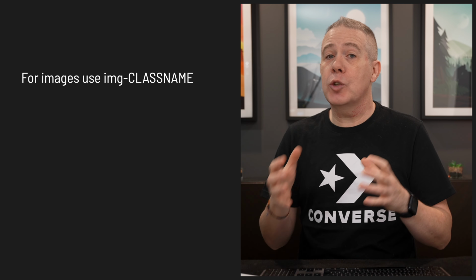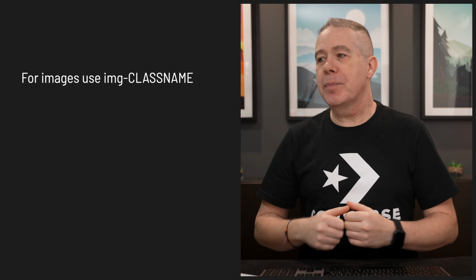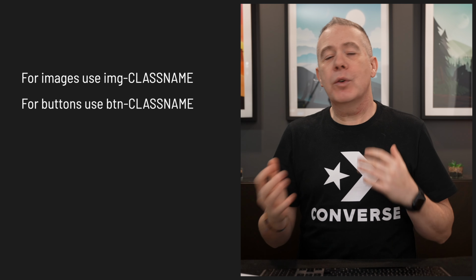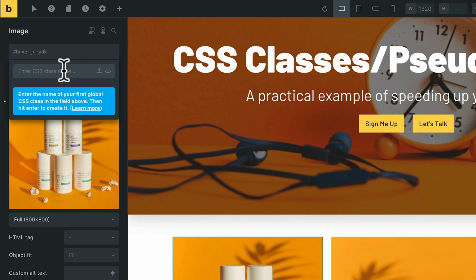Now, I would recommend getting into some kind of naming convention. For example, if you're working with images, you may want to precede everything with IMG, then a dash, then the name you want to give it. If it's a button, BTN, you kind of get the picture. So then when you're looking at your classes, it becomes considerably quicker and easier to see exactly what relates to what. So for this example, we're just going to put in IMG product, and we'll hit enter or return.